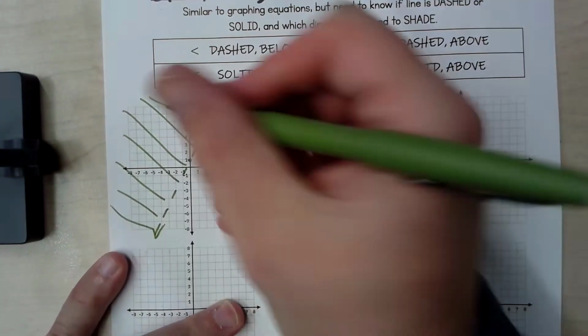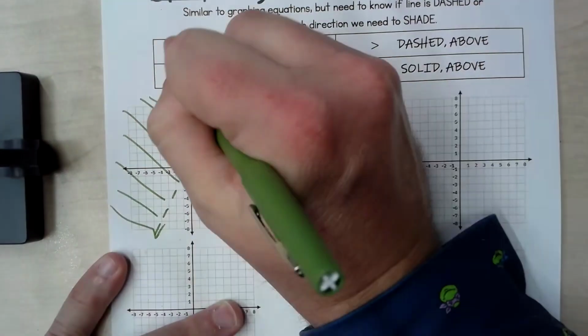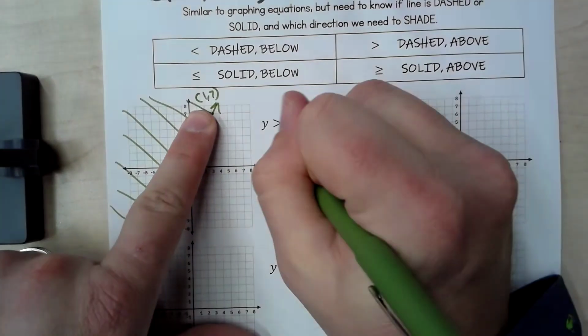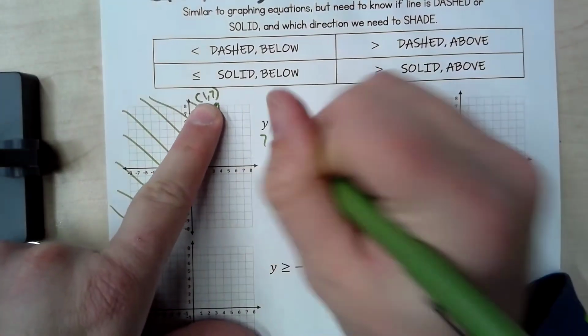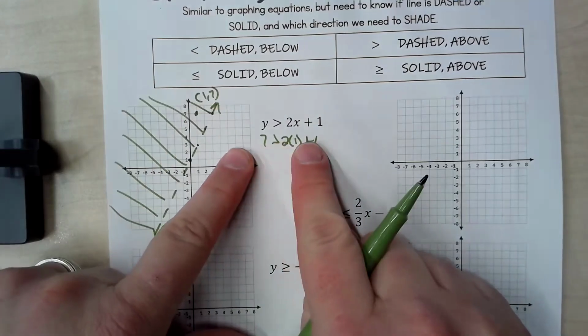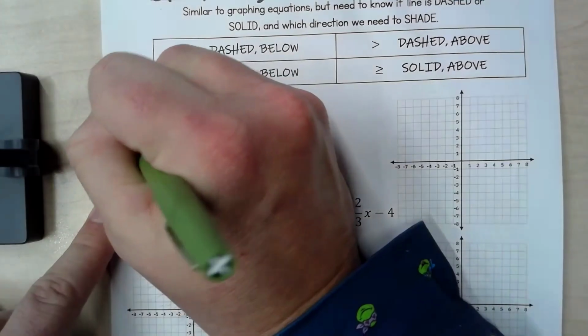All right, let's pick a random point. This point right here is (1, 7), right? Well, 2 times 1 plus 1, right? And my y number is 7. Well, 2 times 1 is 2. 2 plus 1 is 3. 7 is greater than 3. Well, yeah, that works.